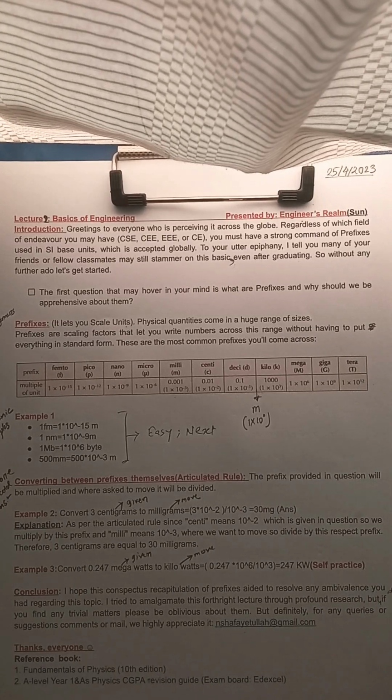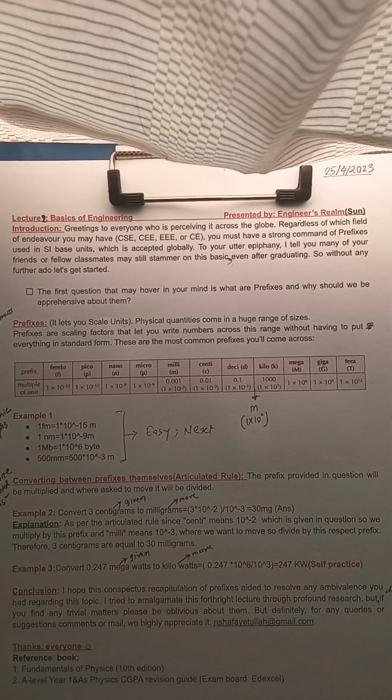So I hope this conspicuous recapitulation of prefixes aided to resolve any ambivalence you have regarding this topic.